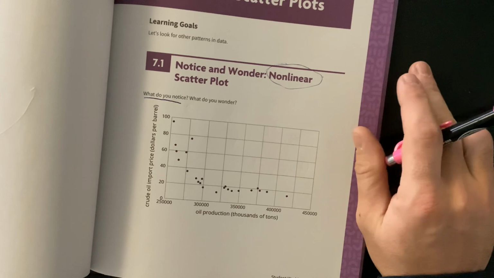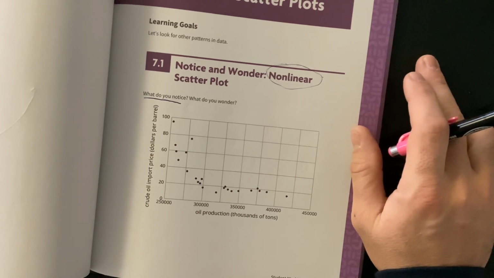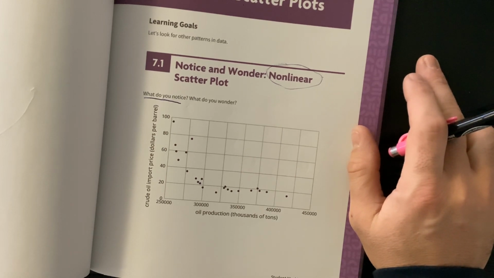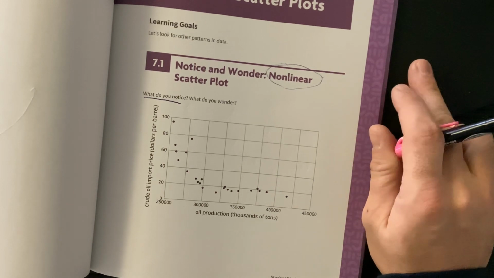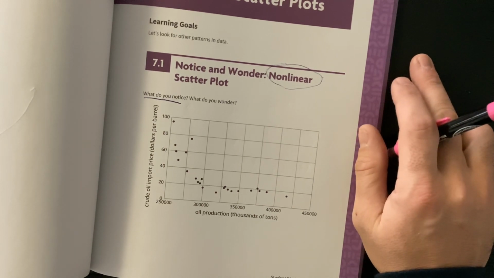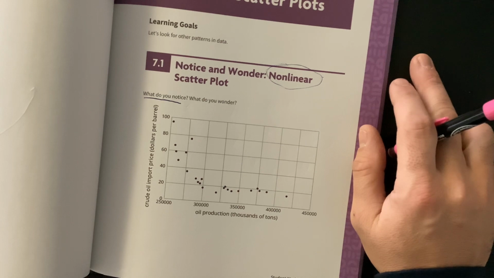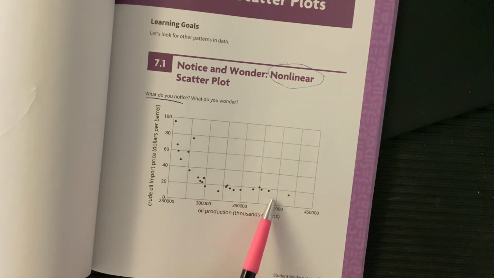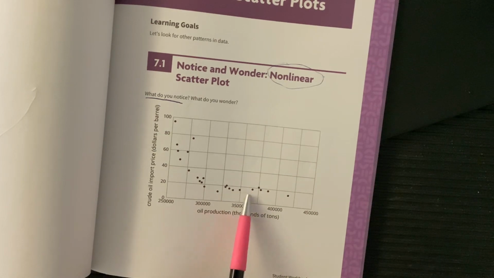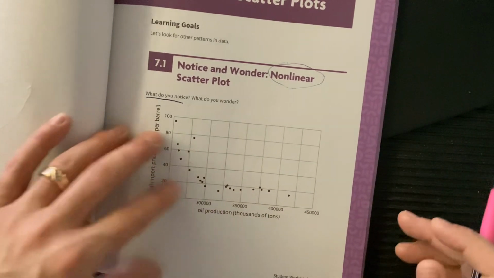Gavin, what do you wonder? Why is it non-linear? Not linear? Yeah. Good question. Adam, what do you wonder? Why it kind of starts to level out. Yeah, it levels off towards the end here. It kind of looks pretty flat here. And what causes that? All right, next page.